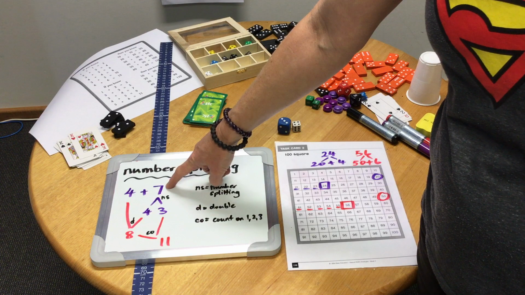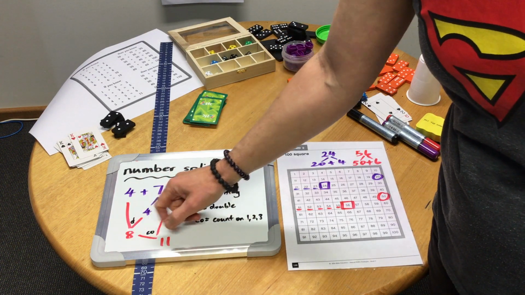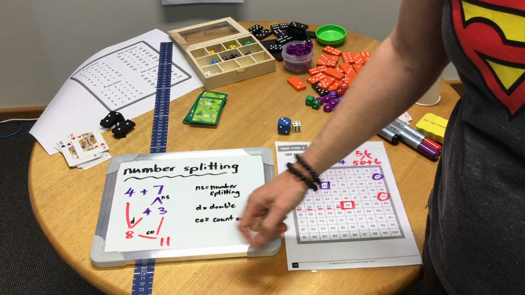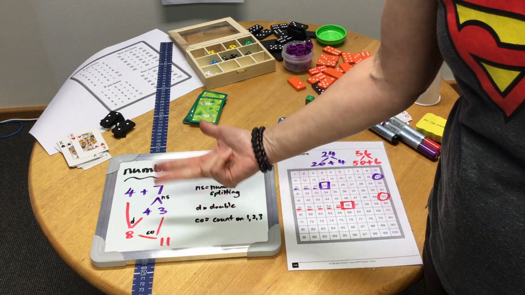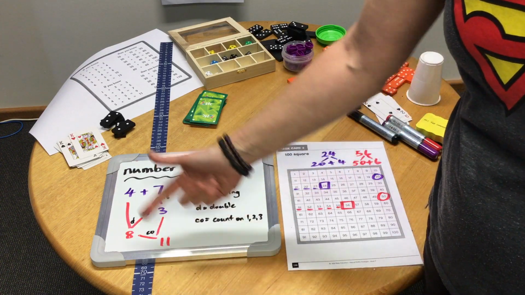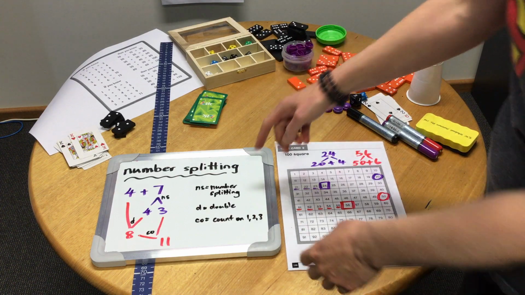So here I know that 4 and 3 make 7, and I know that double 4 is 8. I put my D for my double there. And then my 8 and 3 I can do a quick count on. 8, 9, 10, 11, got my 11. So number splitting with small numbers is sometimes used by children.